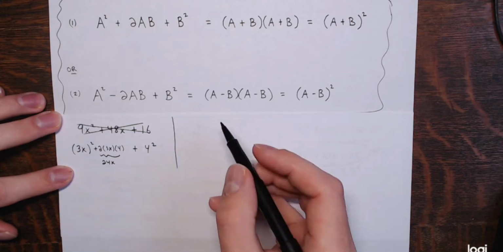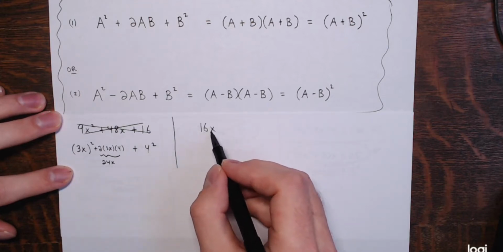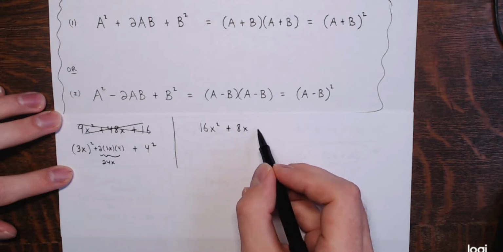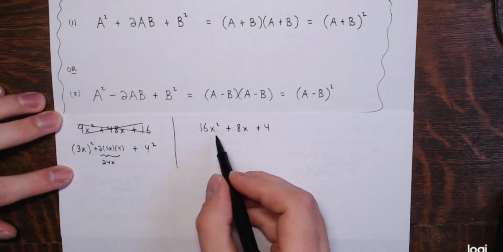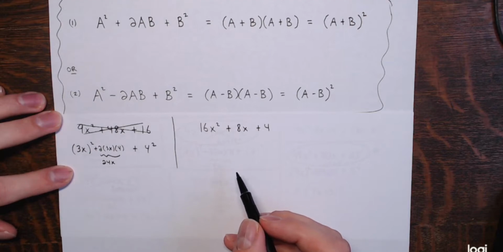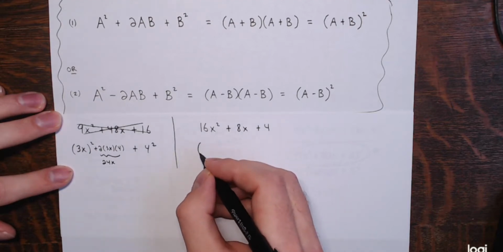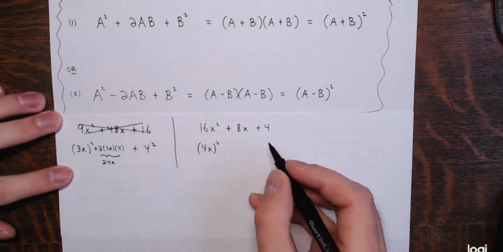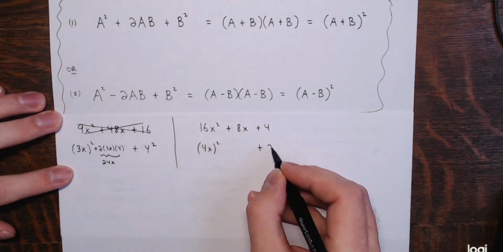We have 16x squared plus 8x plus 4. So again, the first and last terms are the ones I'm checking first in all these. These are nice squares. That's 4x to the second for 16x squared. The constant term is 2 squared.